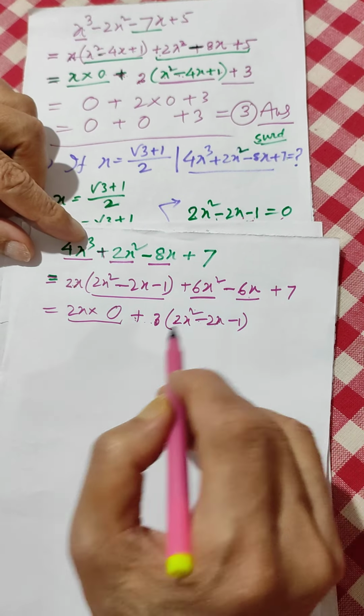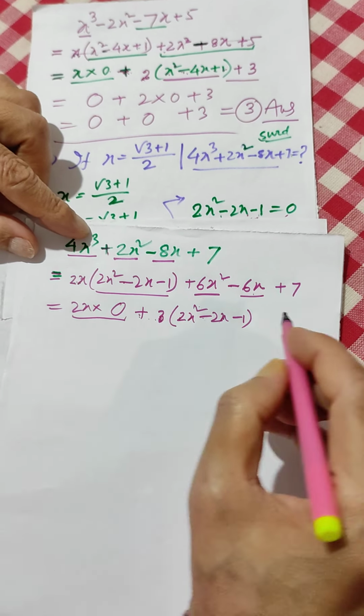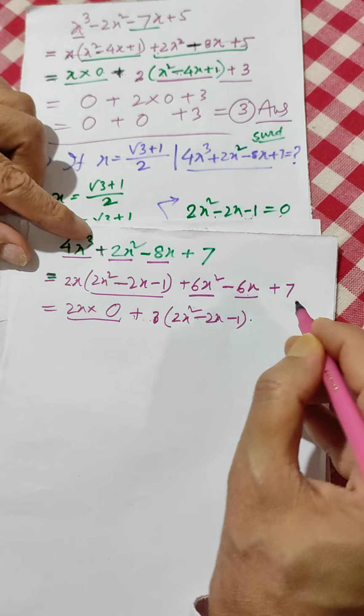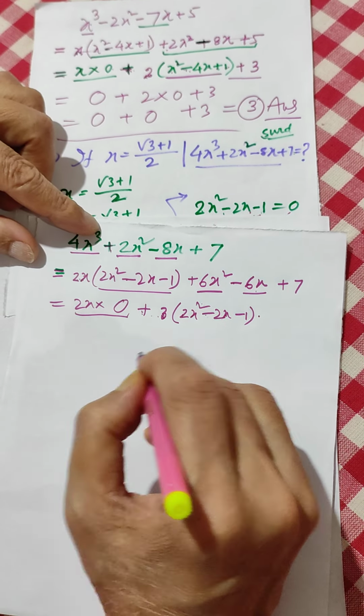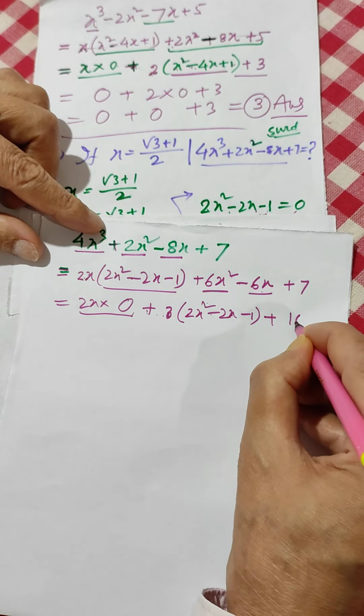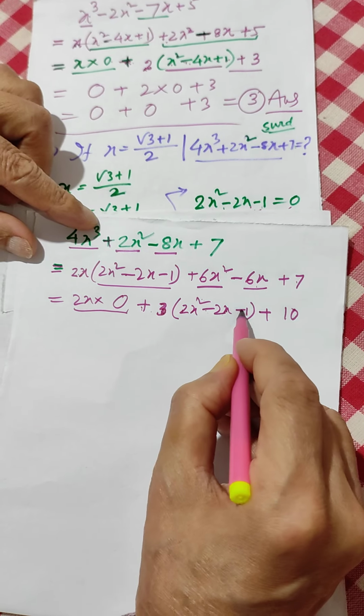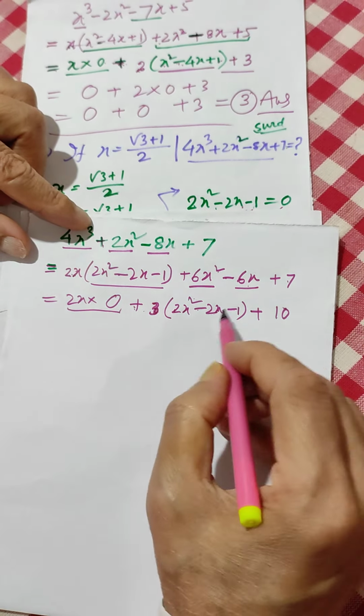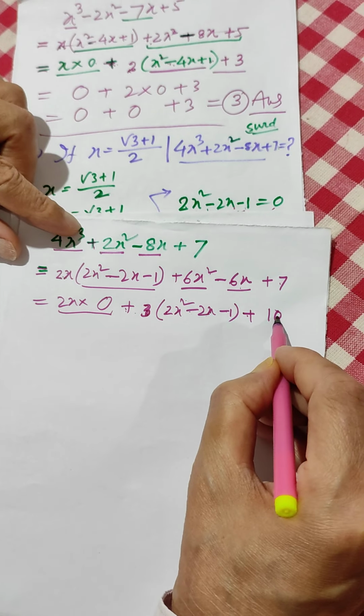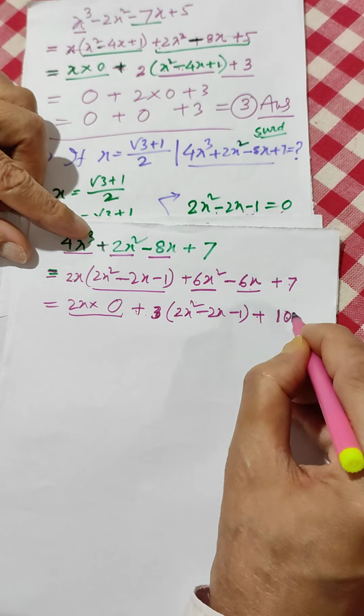Then plus 3 into minus 1, what do you get? Minus 3. And what will make you plus 7? Minus 3 plus 10 will make plus 7. So 3 into minus 1 is minus 3. Now minus 3 plus 10 is equal to plus 7. So you must write here plus 10.